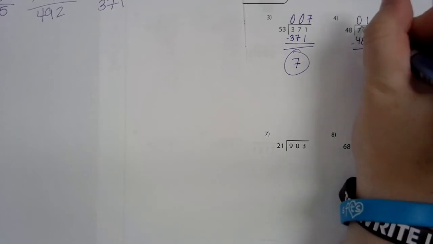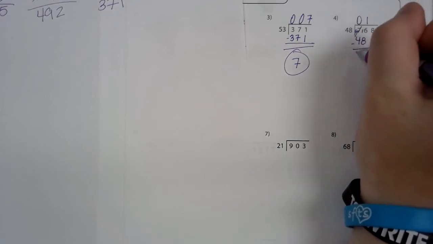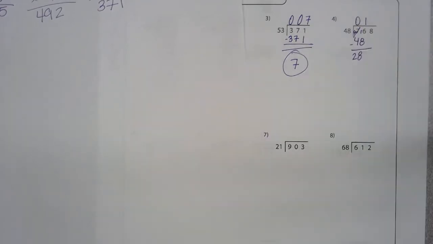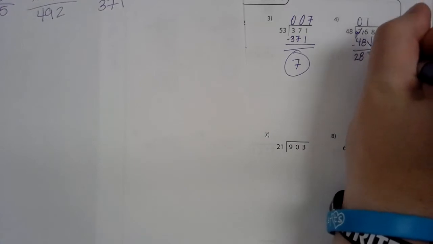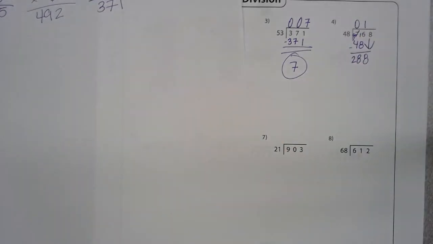And then we're going to subtract, because 48 out of 76 is 28. Now we drop the 8. Now we have to figure out how many times 48 will go into 28. So how many times will 4 go into 28 without going over? Well, I know 4 times 5 is 20, 4 times 6 is 24, 4 times 8 is 28. Let's try 4 times 7.